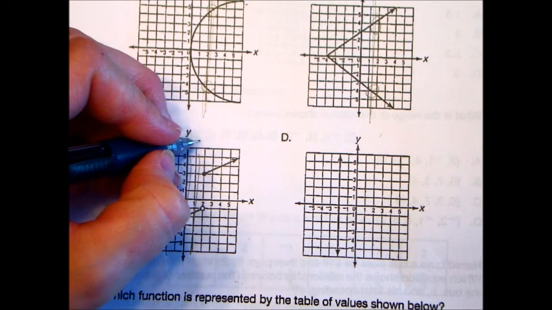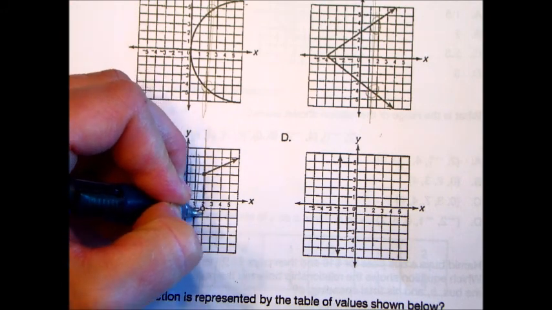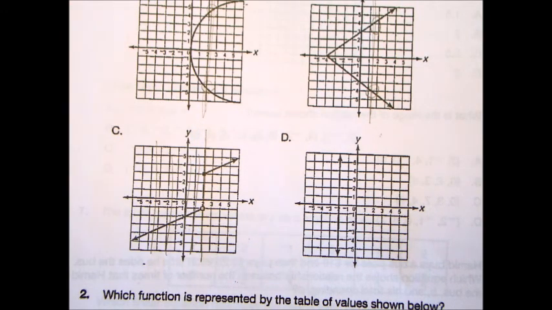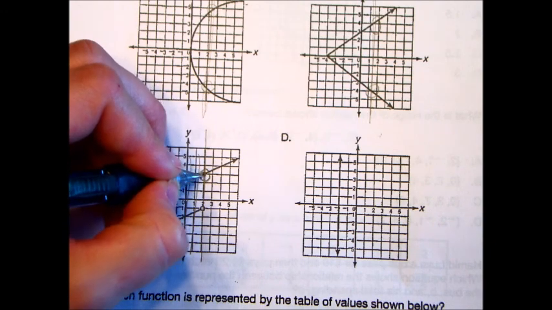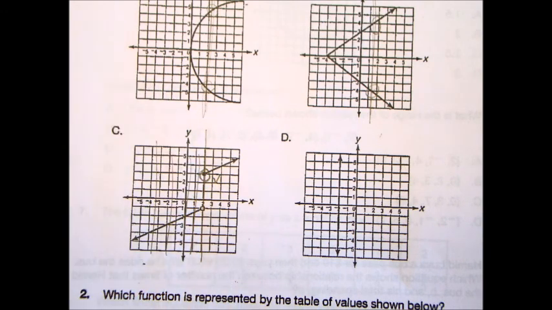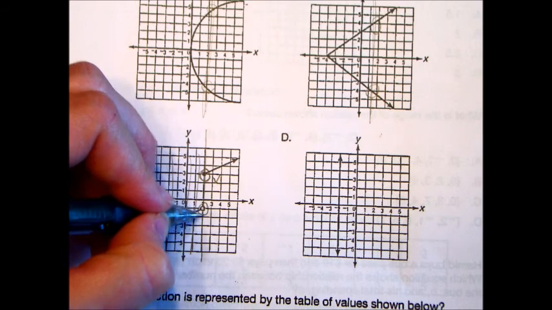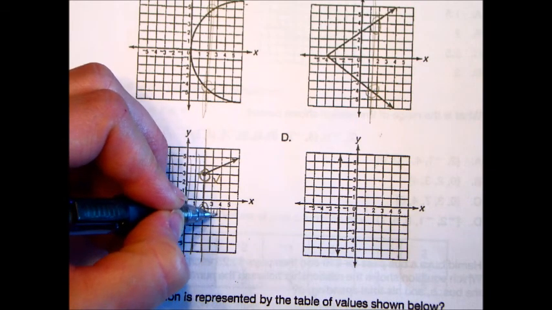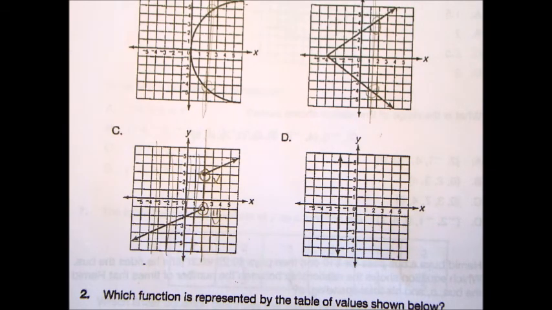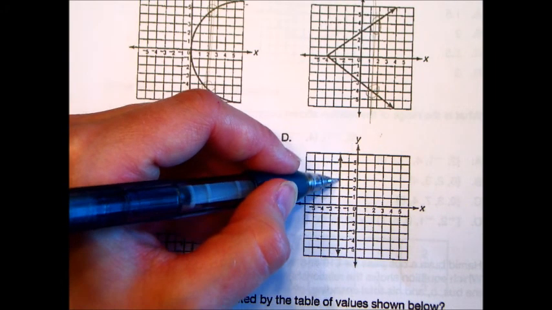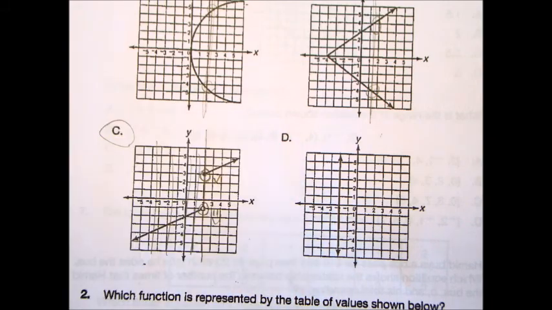Now what we have to talk about is this line right here. When I draw a vertical line right there, it touches once right here, so I'll give it a little check mark. But it actually doesn't touch here, which makes me really happy because it shouldn't touch there because it can only touch once at any vertical line. C is the function. D cannot be a function because this line it would touch infinitely many times.